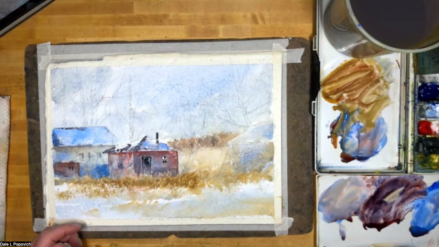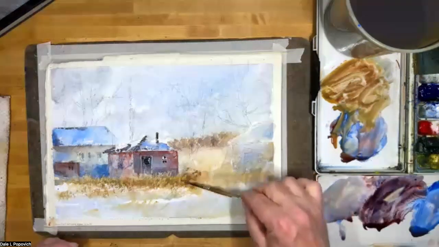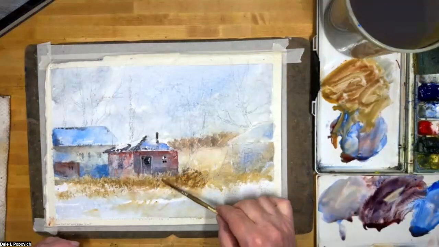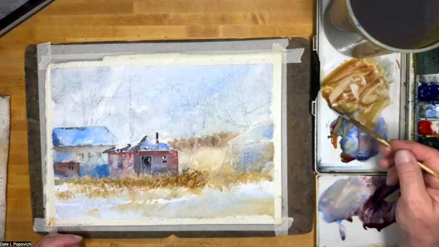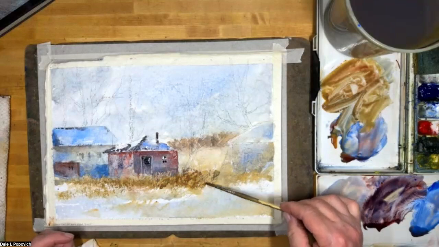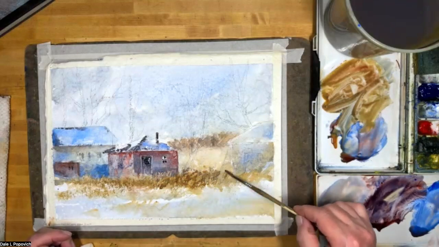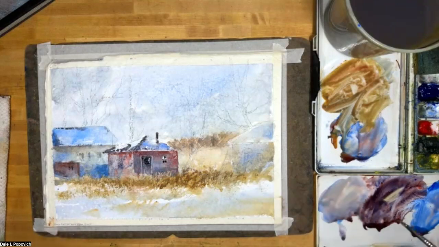And I'm looking to see, okay. Just a couple more things and then I'll stop at this point, and then you can do some work on yours.